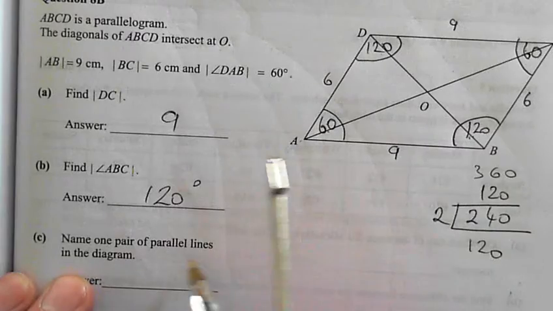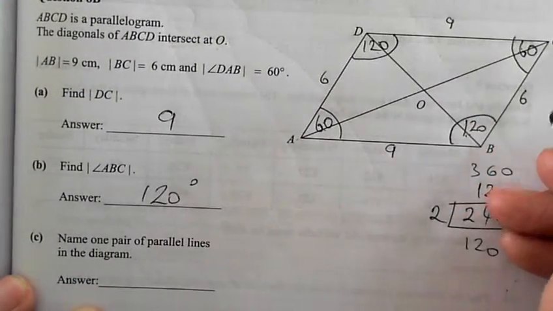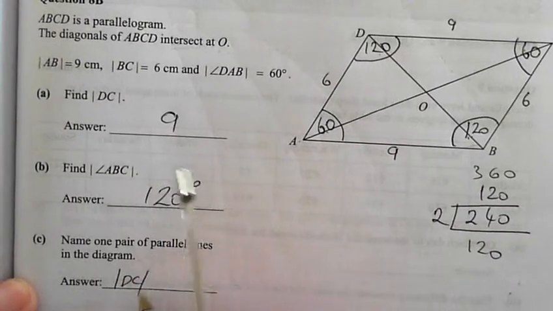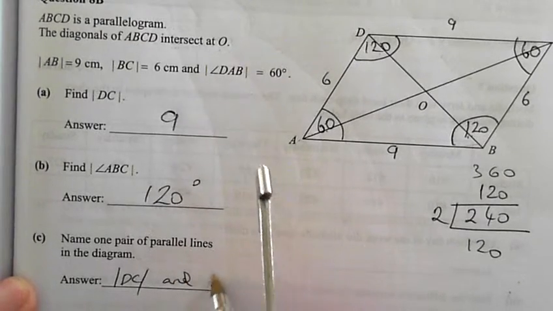Name one pair of parallel lines in the diagram. DC and AB. Yeah, so you said DC, AB. Right, so you have to write it like this. DC and what did you say? AB.